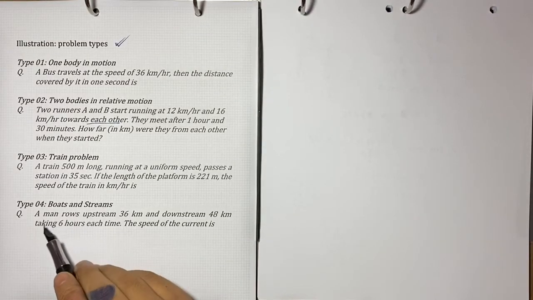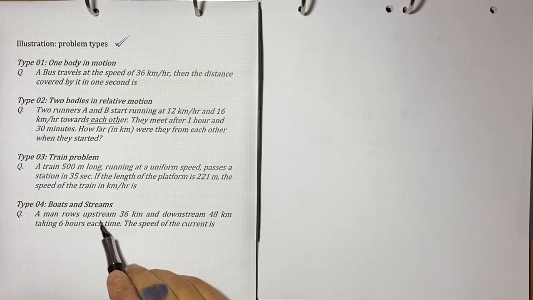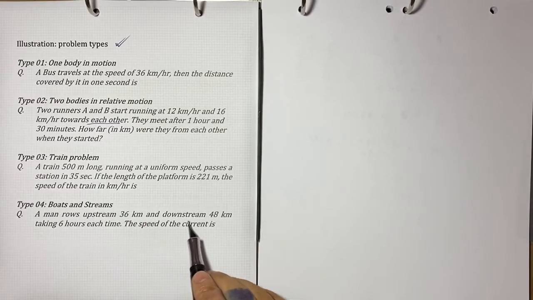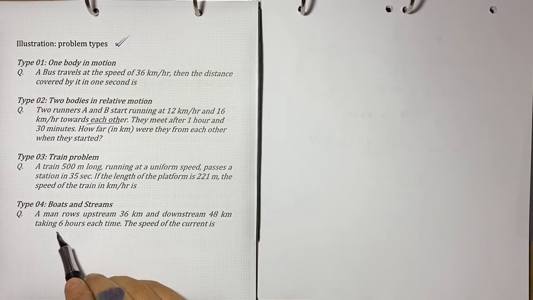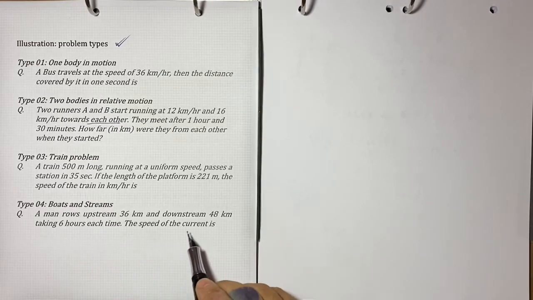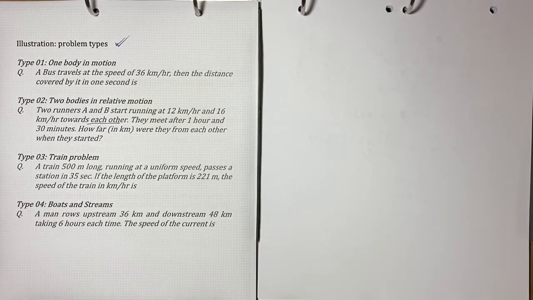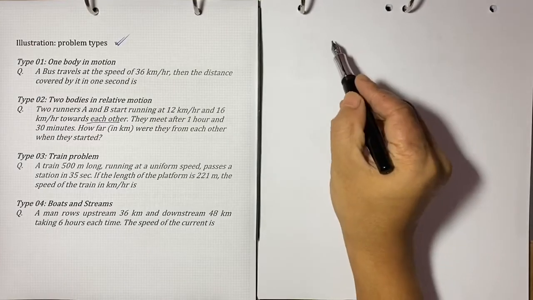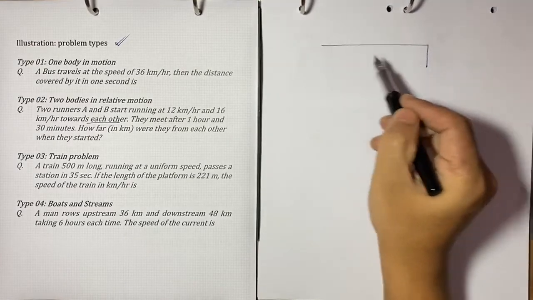Boats and streams. A man rows upstream 36 km and downstream 48 km, taking 6 hours each time. The speed of the current is... Okay, for example, a boats and streams problem.